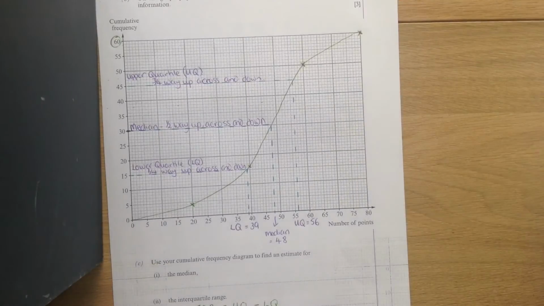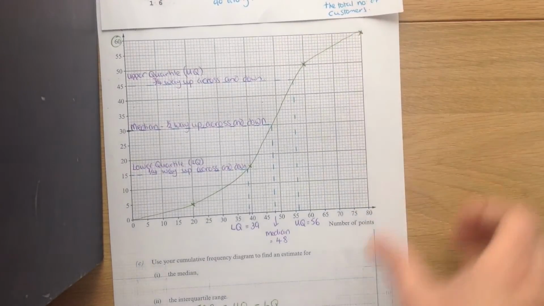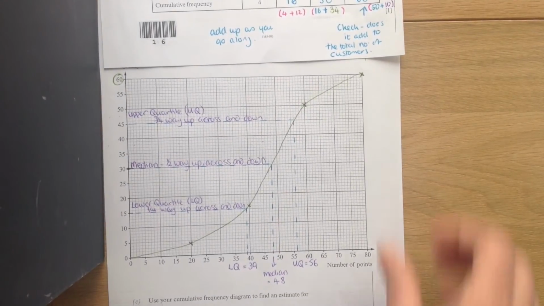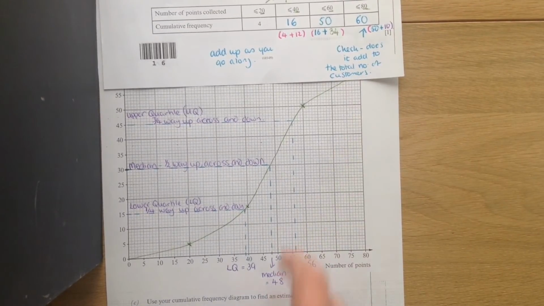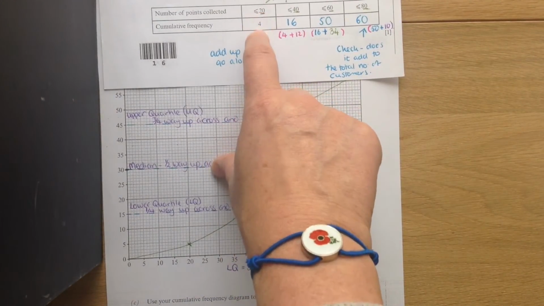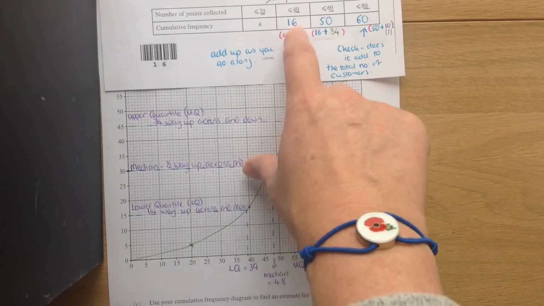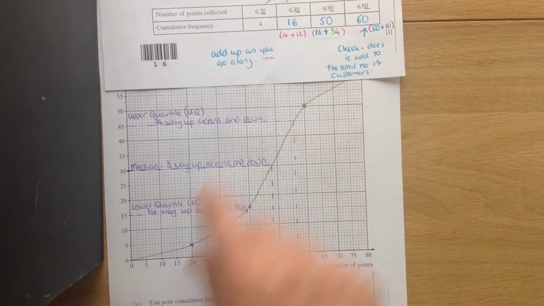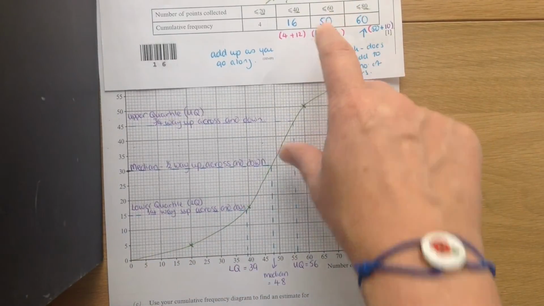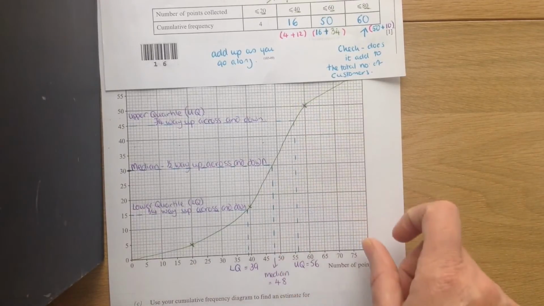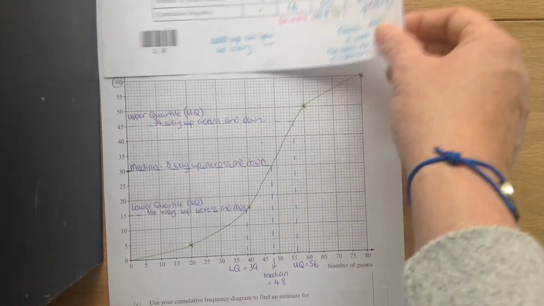Okay, the next thing they might ask you to do is to draw a cumulative frequency diagram from your table. So, these are the points we're going to plot. 20 across, 4 up. Then we're going to do 40 across, 16 up. Then 60 across, 50 up. And finally, 80 across, 60 up.